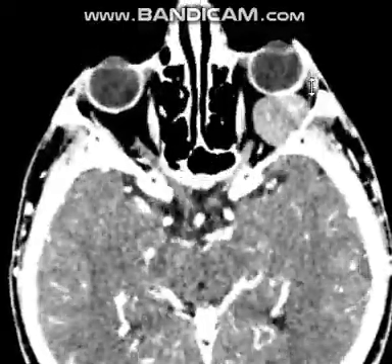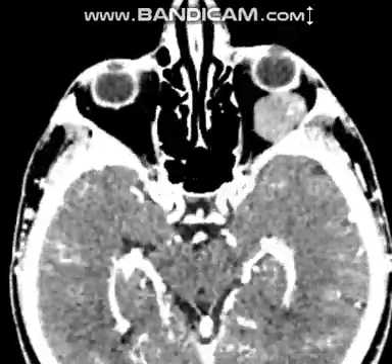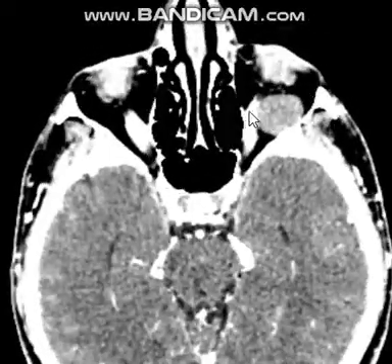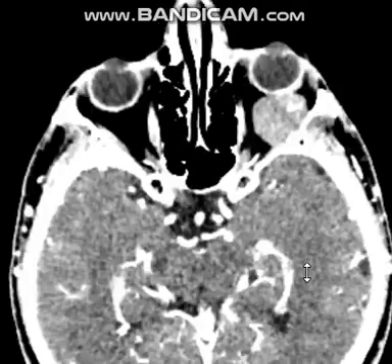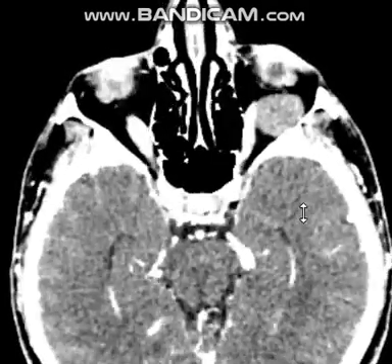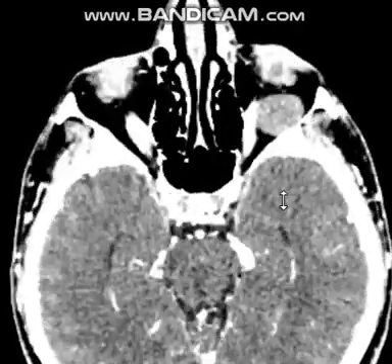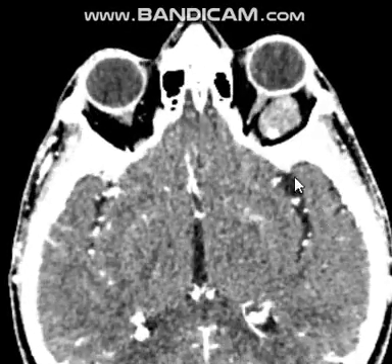Okay, it's seen also displacing the inferior ophthalmic vein. So it has mass effect on both the inferior ophthalmic vein and the optic nerve.